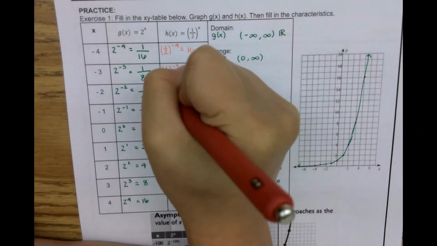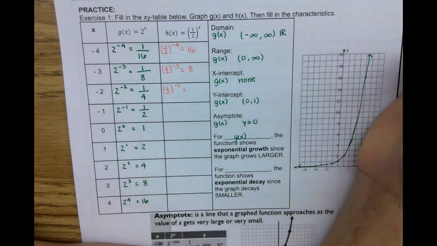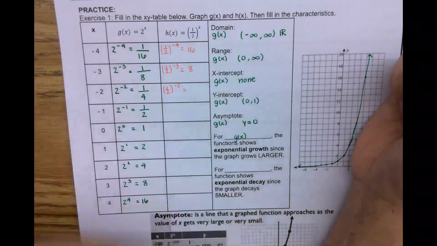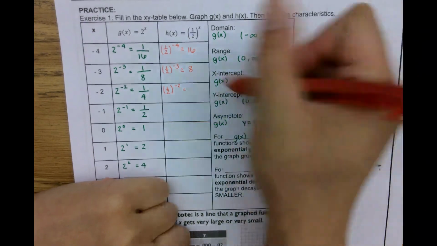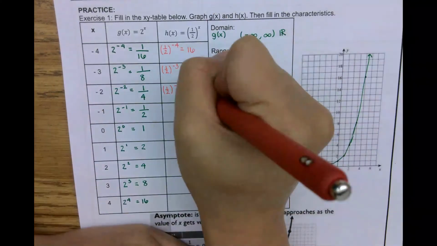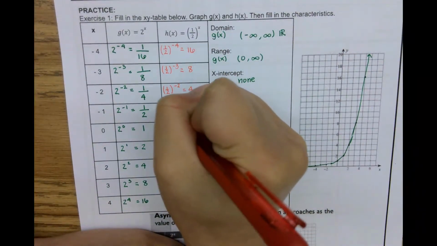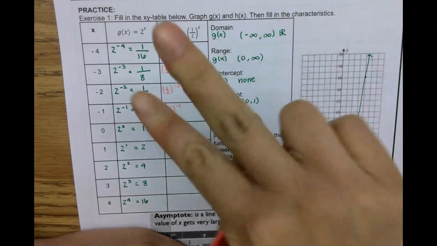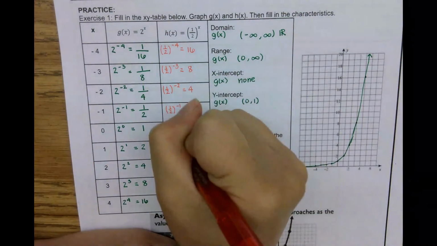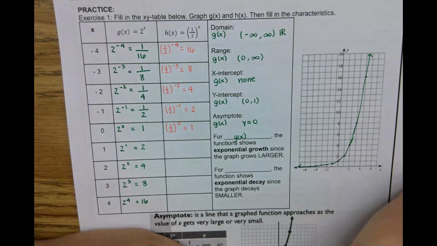Then we're going to have 1/2 to the negative 2nd power. Again, negative exponent, so it's going to flip. It's going to do the reciprocal, so it's no longer going to be a fraction like 1/2. It'll be a whole number. So 2 times 2, 4. Then we're going to do 1/2 to the negative 1st power. We know that flips. It becomes 2. Then we have 1/2 to the 0 power. We know anything to the 0 power is 1.